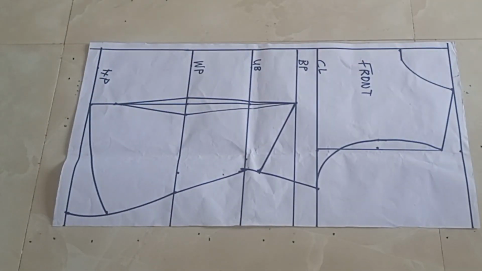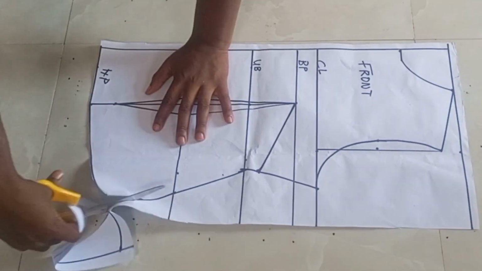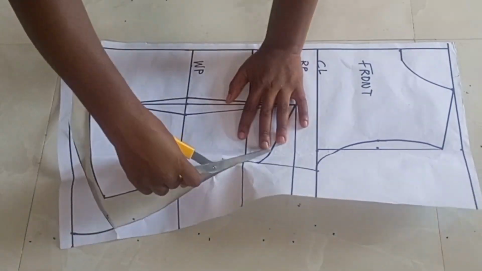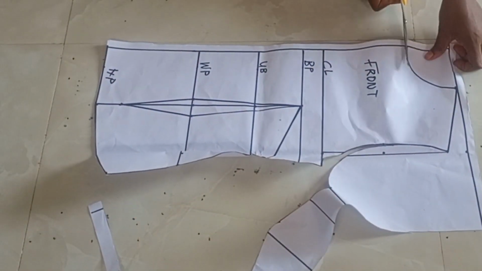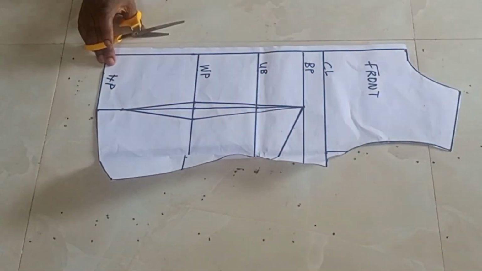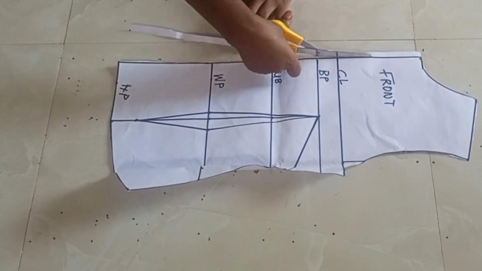I also named my pattern front. You can now cut out your front pattern. With that being done and our front bodice pattern being achieved, I would say congratulations at this point. And so the next thing we're going to do now is to draft our back pattern.